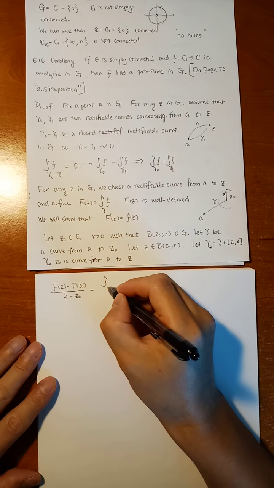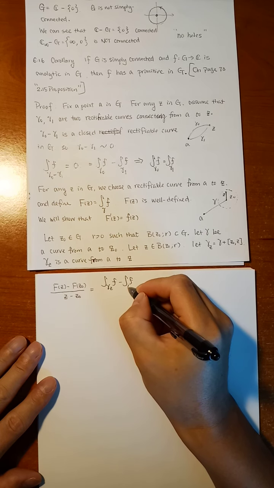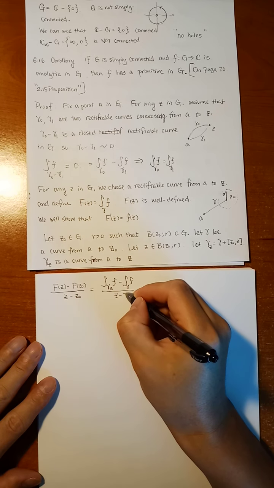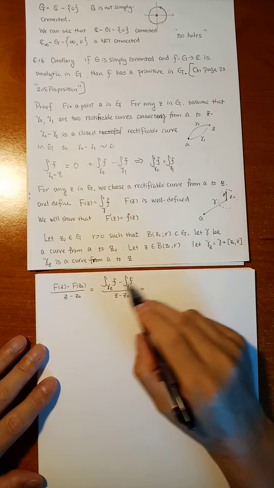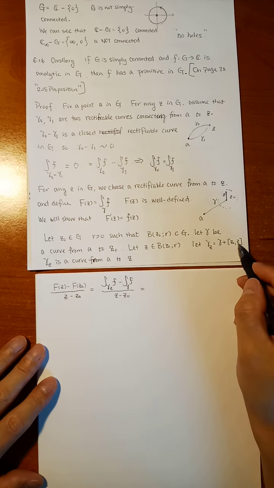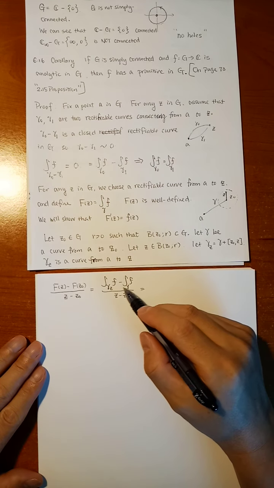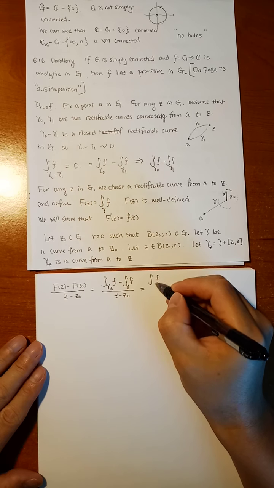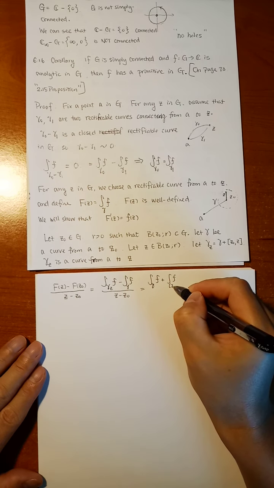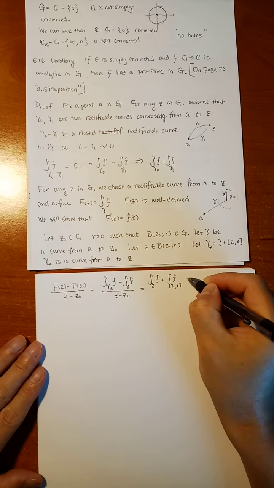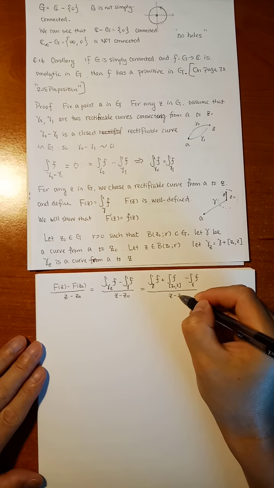F(z) is the integral along gamma_z of f, minus the integral of f along gamma, over z minus z0. And gamma_z is the union of two pieces of path, so it becomes the integral of f along gamma plus the integral of f along the segment z0 to z, minus the integral of f along gamma, over z minus z0.